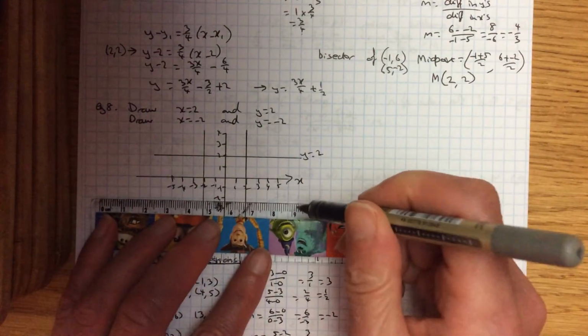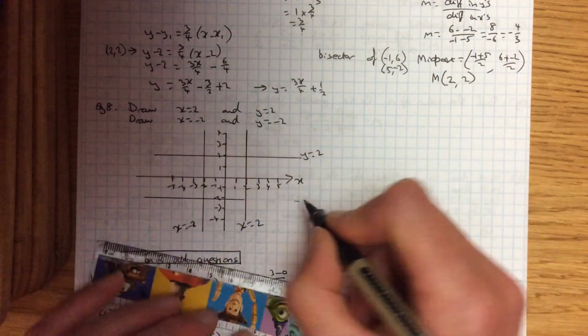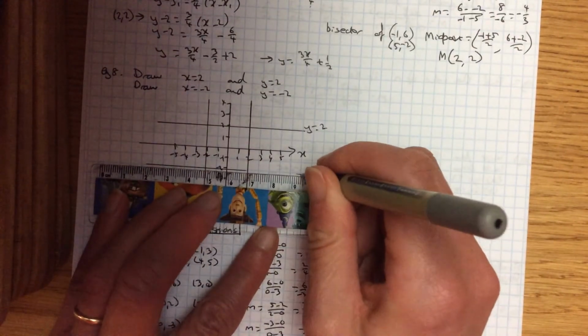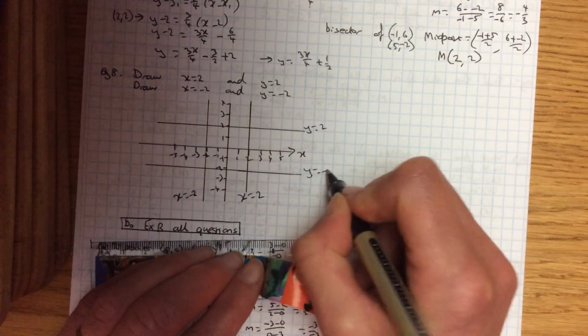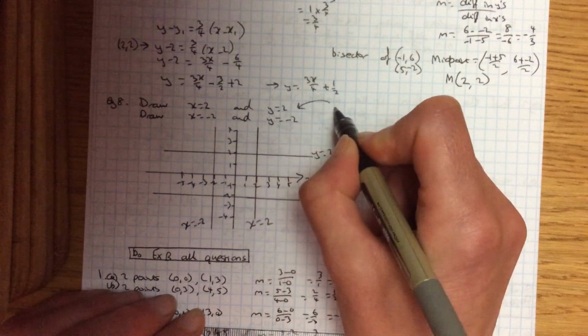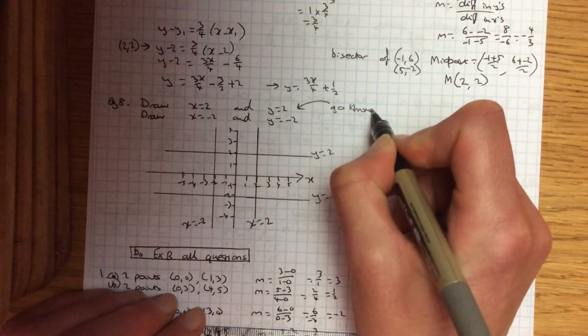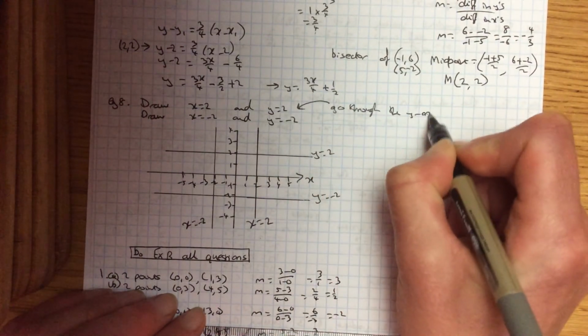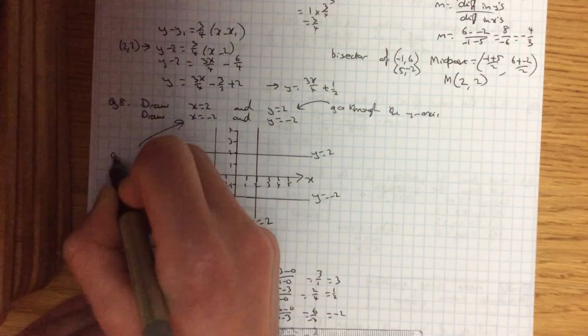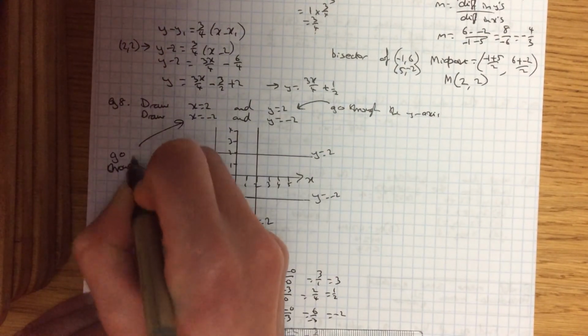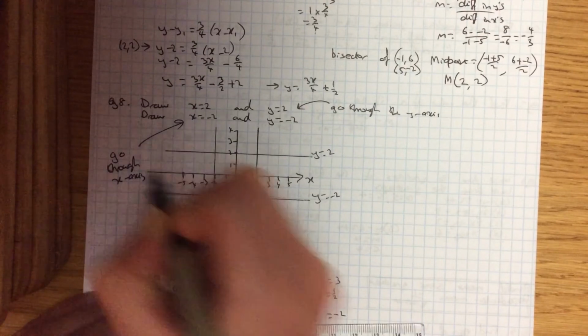And y equals minus 2 goes through the y-axis. So just remember these lines go through the relevant axis. So these go through the y-axis. And for these ones, go through the x-axis.